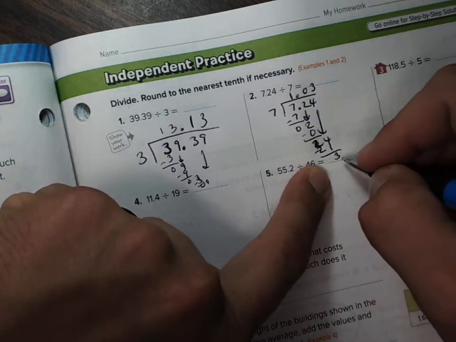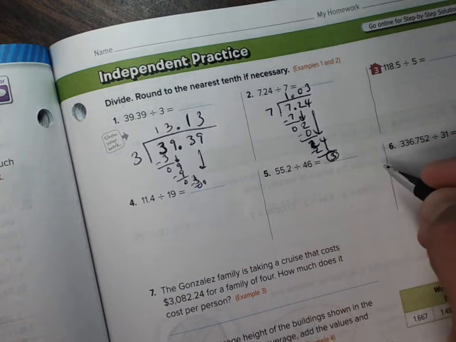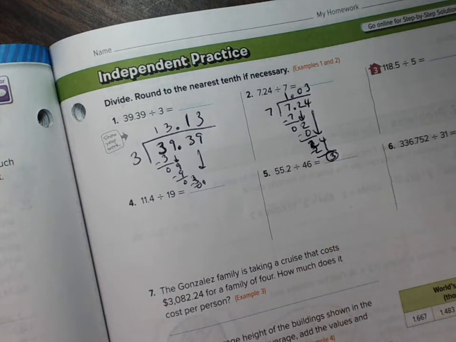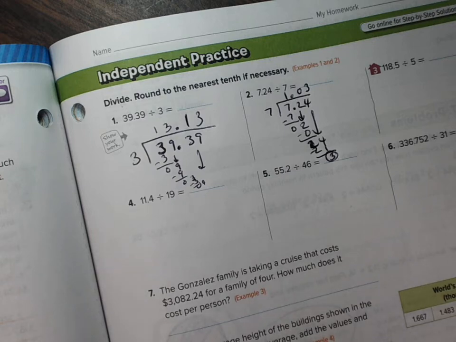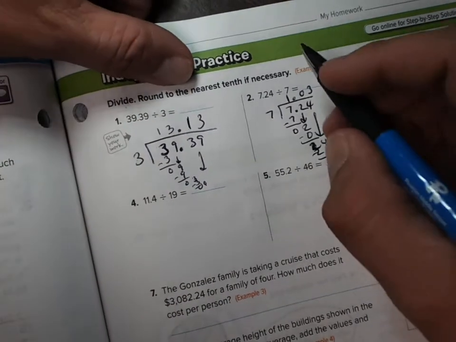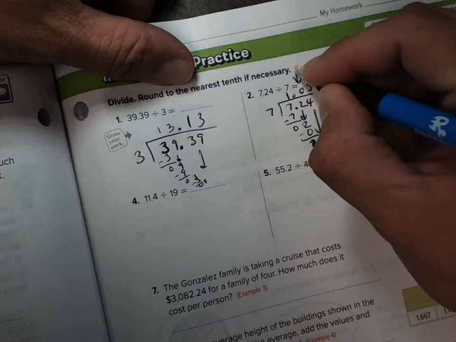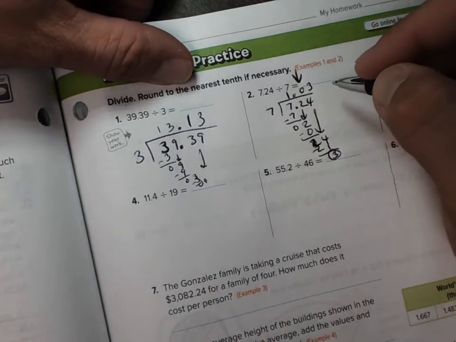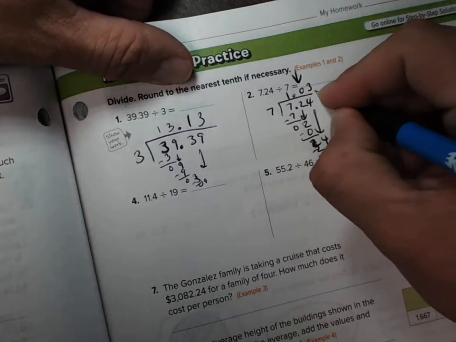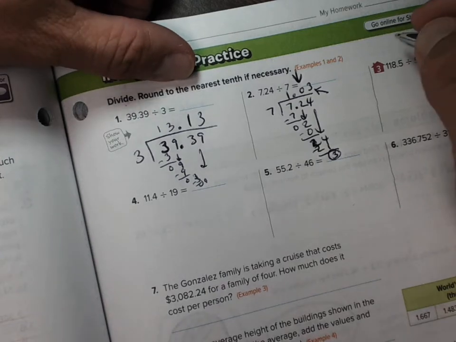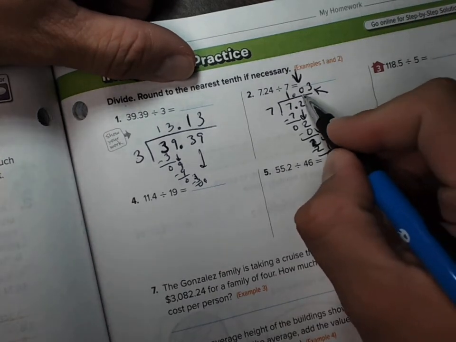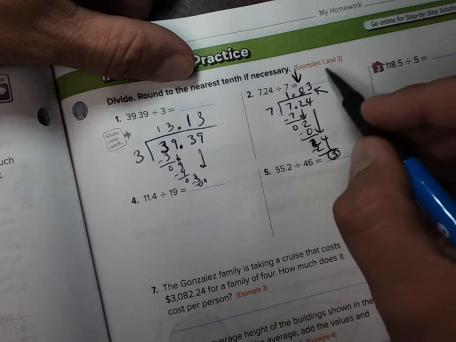Okay, this is where you have a leftover. We have a remainder of 3. But we are not actually going to do any remainders. So this is where you have to round. So we're going to round to the nearest tenth. So this 0 here is in the tenths position. 3 is the number we're going to look at to round it. So this is the one we round, looking at the 3.